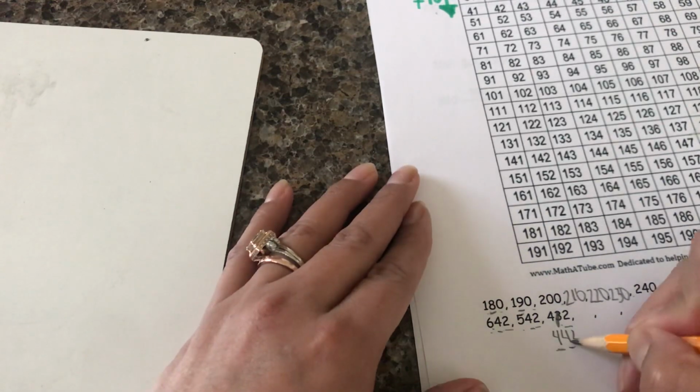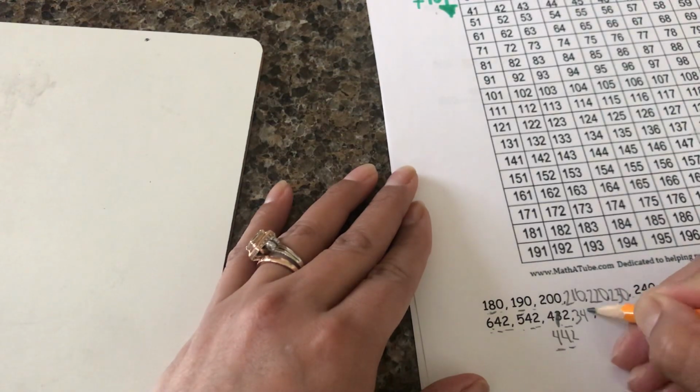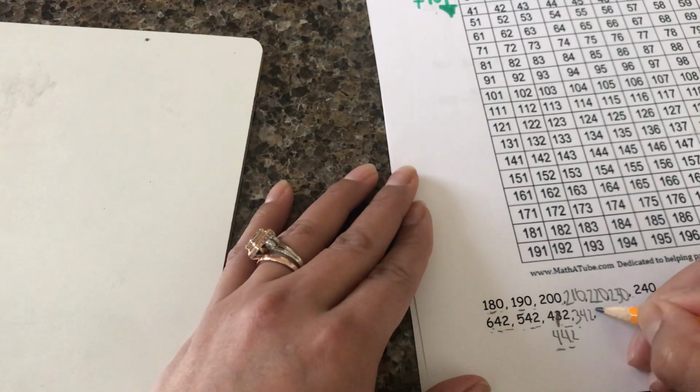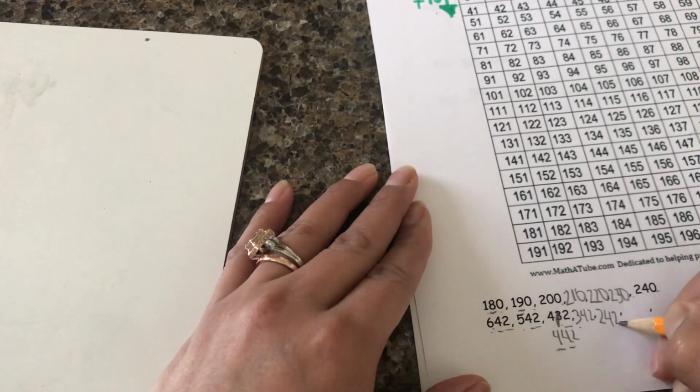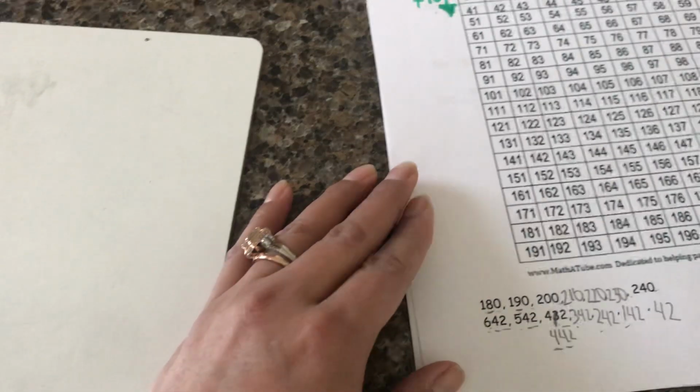So if I'm at 442 and I take 100 away, it's 342. And if I'm at 342 and I take 100 away, I'm at 242. And if I'm at 242 and I take 100 away, I would be on 142. And if I'm at 142 and I take 100 away, I'm left with 42.